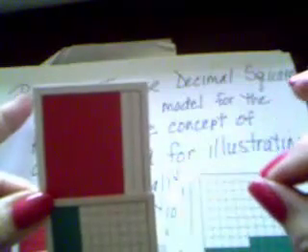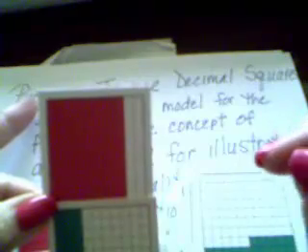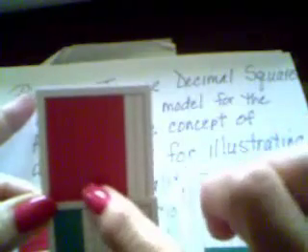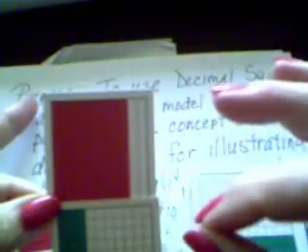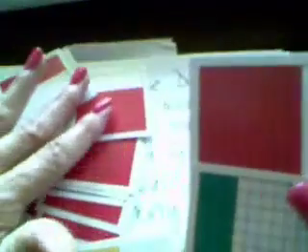Students often think that the longer the number is, the greater that it is, and so we have to be sure to model plenty of examples where they see that 1 tenth is greater than 100th, and that then is greater than 1,000th.